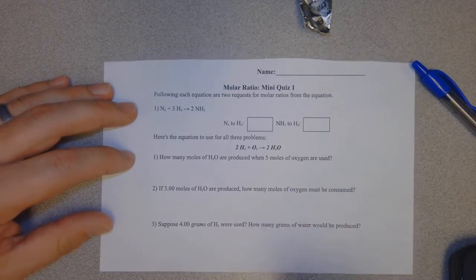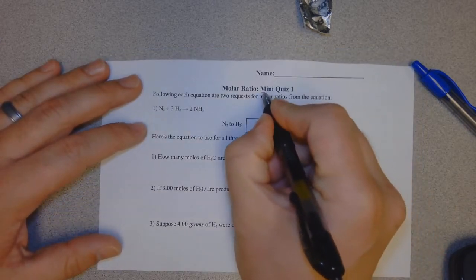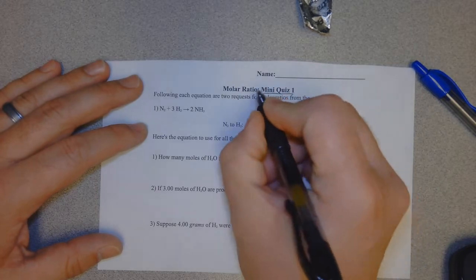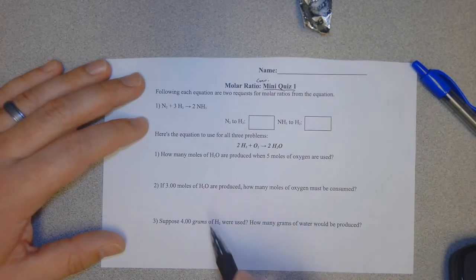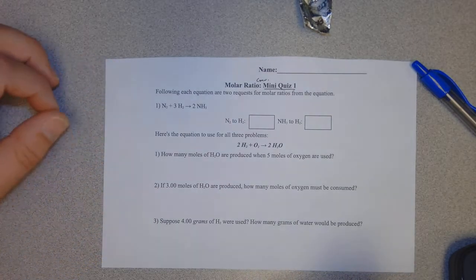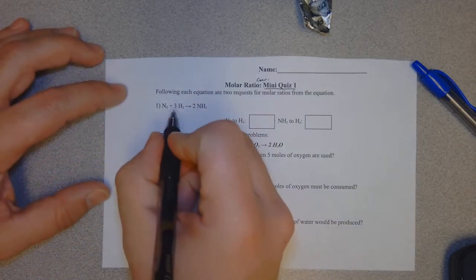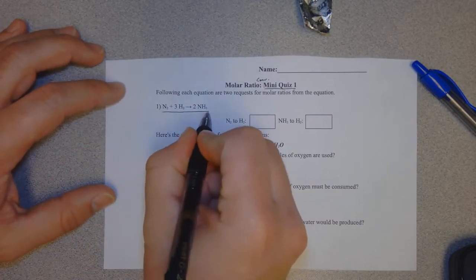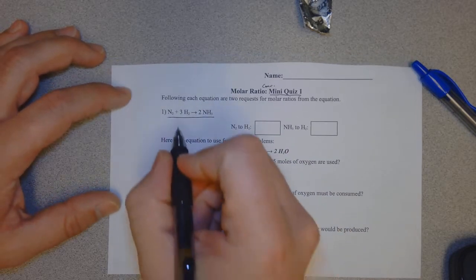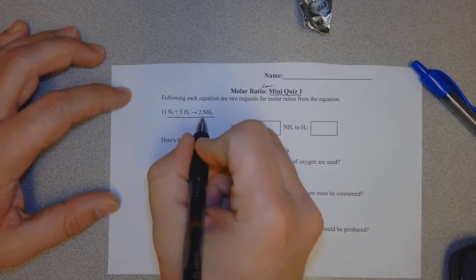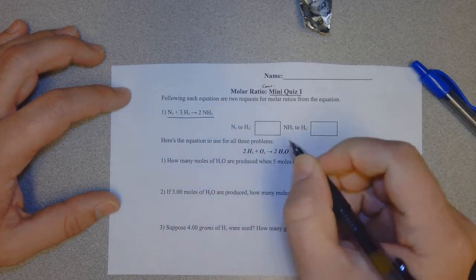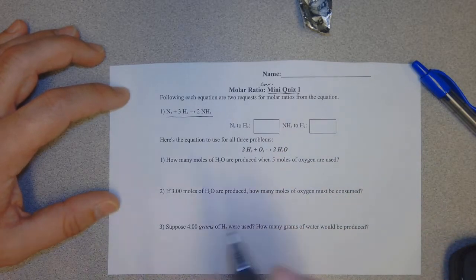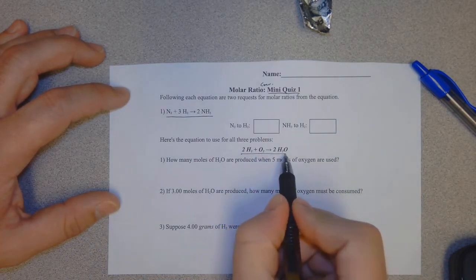All right, so this is your mini quiz one that deals with the molar ratio conversions and a few word problems down here. So here we go. The first one, this is our balanced equation right here. Before we start with a lot of these, you need to make sure that you have a balanced equation. And we do here, it's given to us, so that's a good thing. If not, we would have to go through and balance this correctly before we can really do any of these problems. And it's going to be the same for this one right here as well.